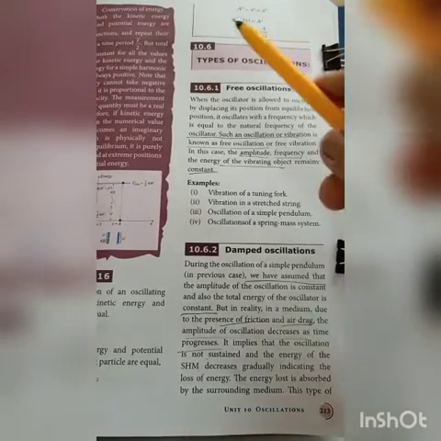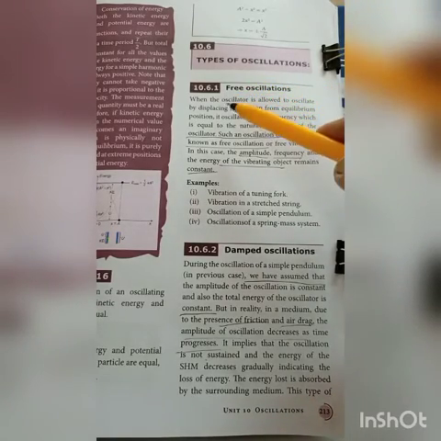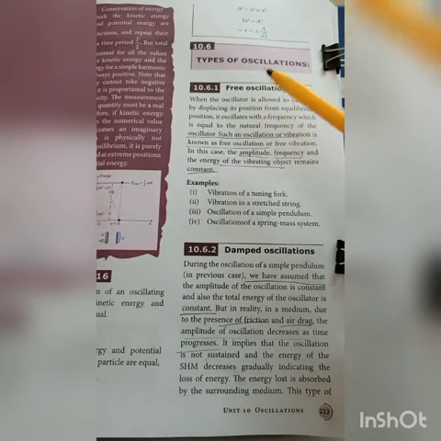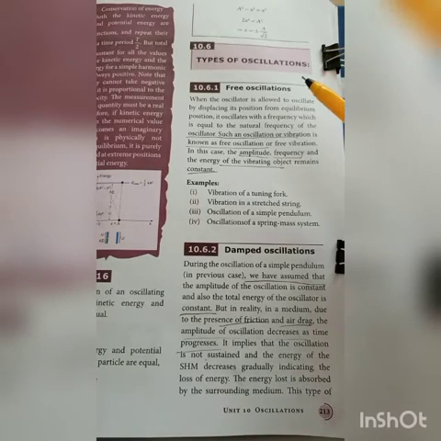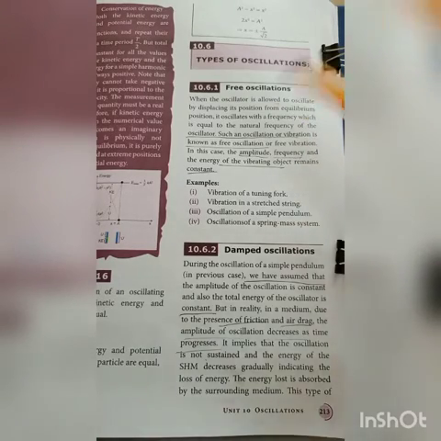Now let us see the types of oscillations. The first type of oscillation is called free oscillation. What do you mean by an oscillator? Any body which is allowed to undergo simple harmonic oscillation is called an oscillator. When an oscillator is allowed to oscillate by displacing its position from the equilibrium position, it oscillates with a frequency equal to the natural frequency of the oscillator. Such an oscillation or vibration is known as free oscillation or free vibration.